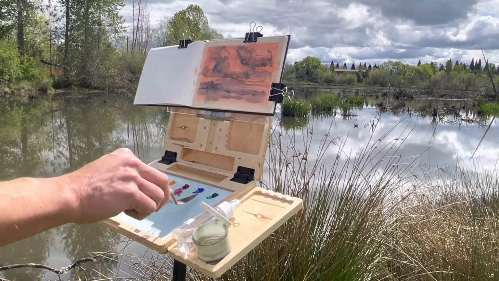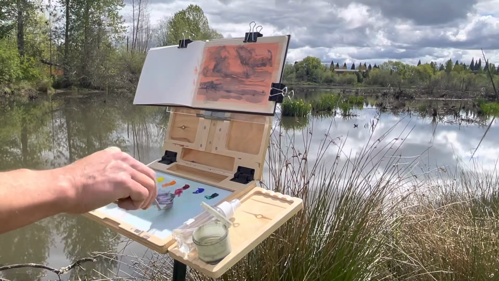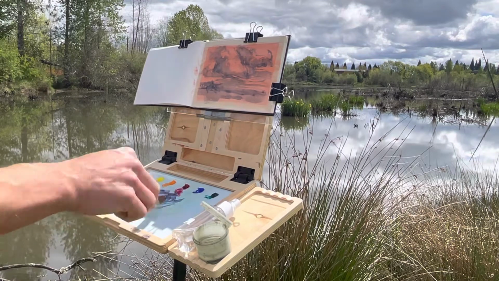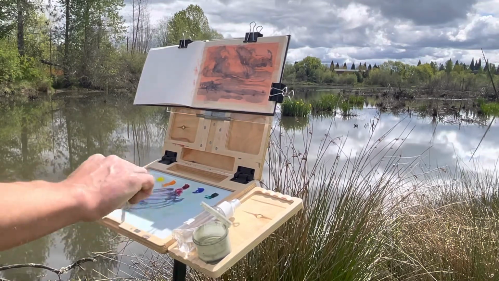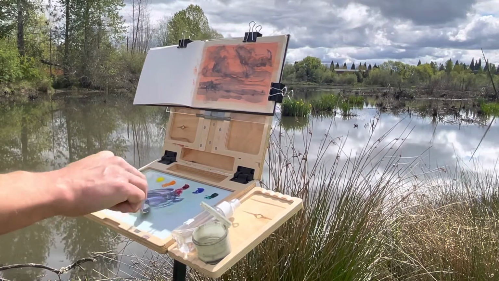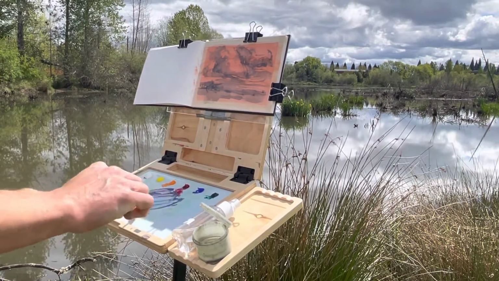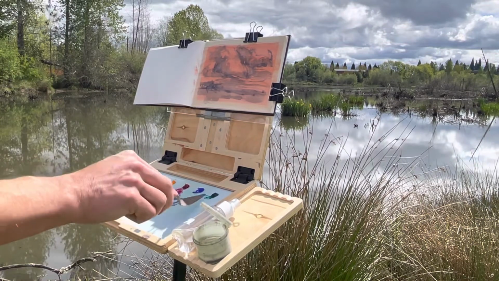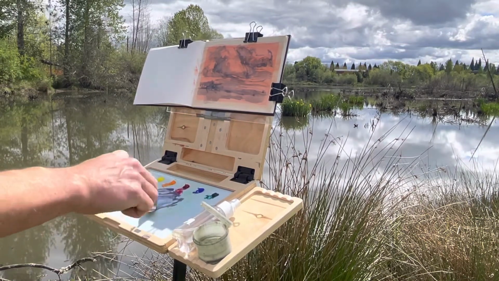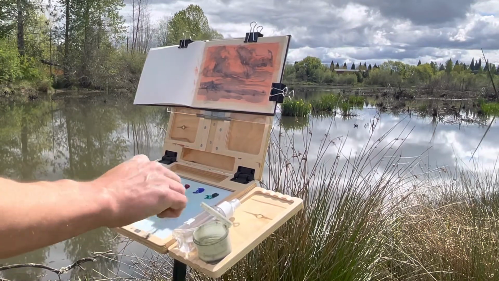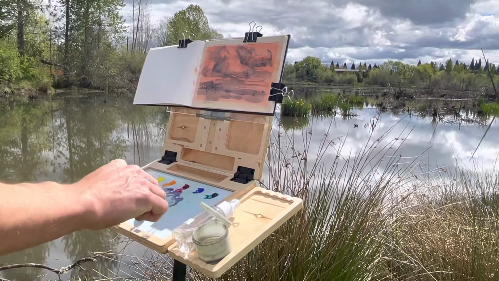To get to the kind of deep, cool grays in the underbellies of those clouds, I'm mixing a little quinacridone red and phthalo green together. Makes a really beautiful kind of muted violet and/or muted blue, depending on how much of the red or the green is in the mix.